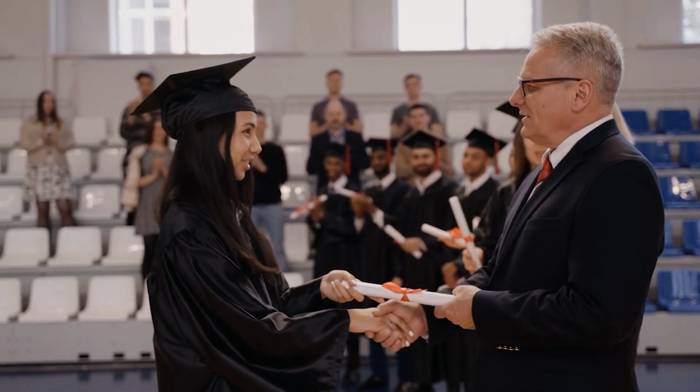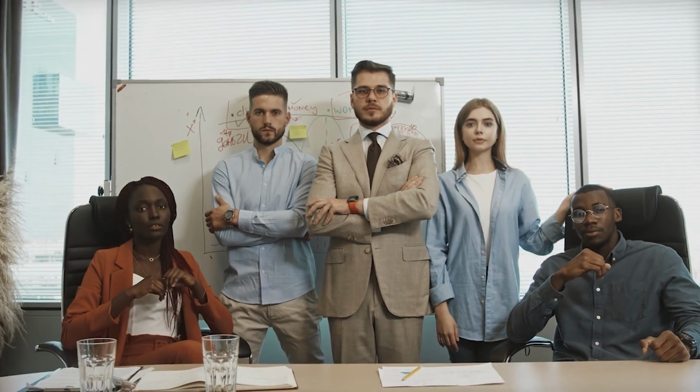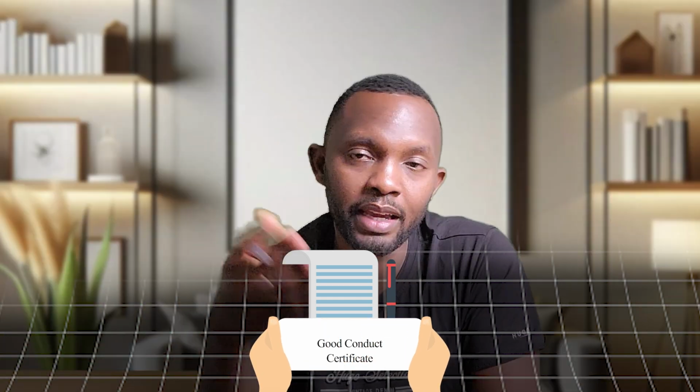Secondly, for you to be registered, you need to be a holder of either a degree or a diploma from a recognized institution. But if you only have a KCSE certificate, and I understand that's what most people have, you can still be registered if you prove to the board that you are of good character. And the way that you prove that you are of good character is by going to the DCI, picking a copy of your certificate of good conduct, and putting it as part of your application documents, and we shall cover the application process later.